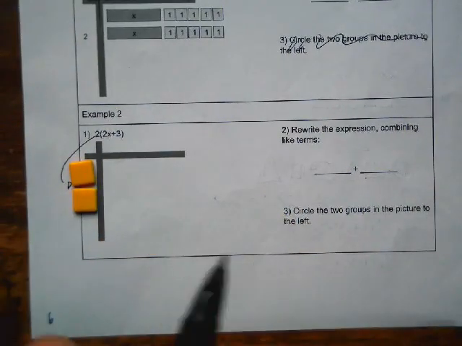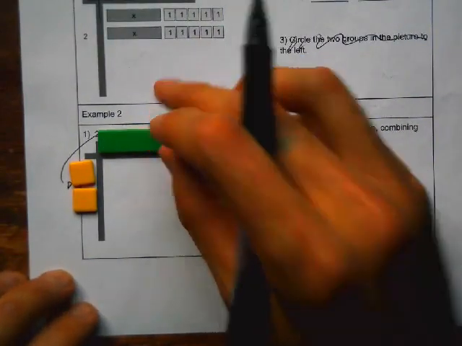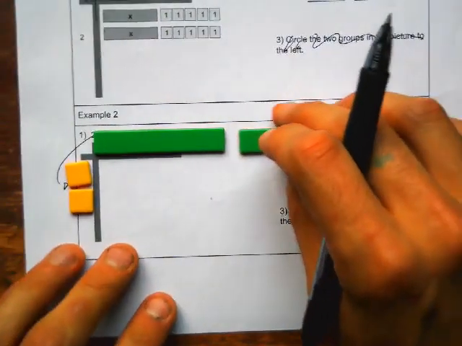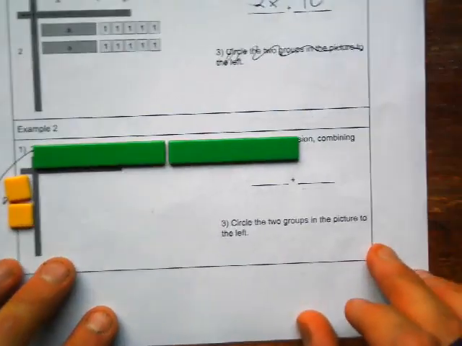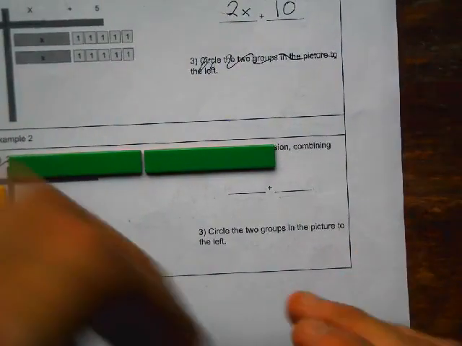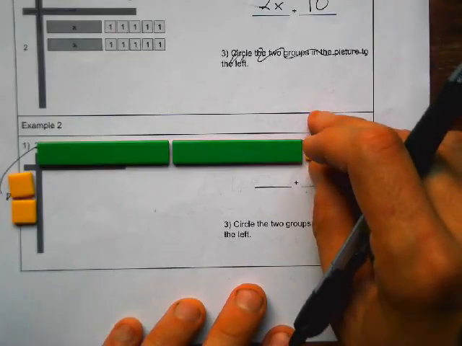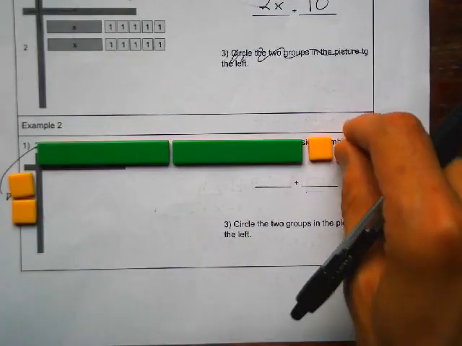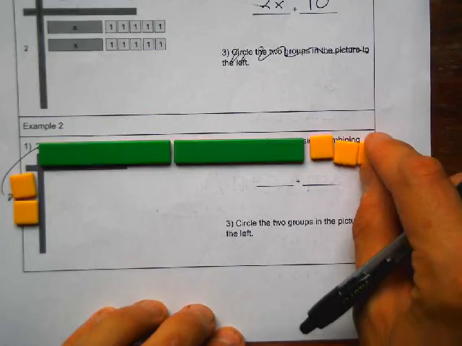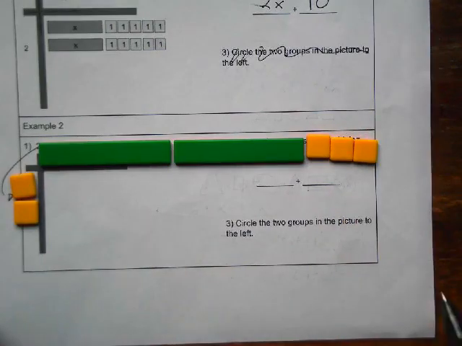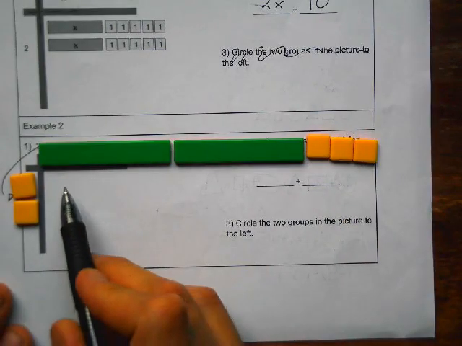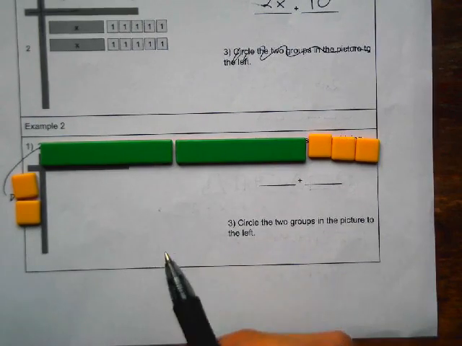Remember that 2x means 2 times x, or 2 copies of x. So here's 2 x's, plus 3 means I need to have 3 singles. See if that whole thing will fit. 1, 2, and 3. Okay, and now the simplified version is what's on the inside, so I need to fill this in.